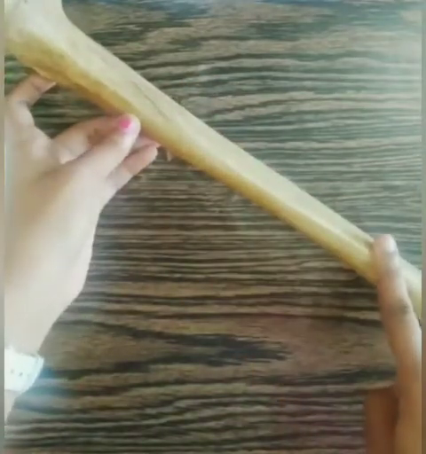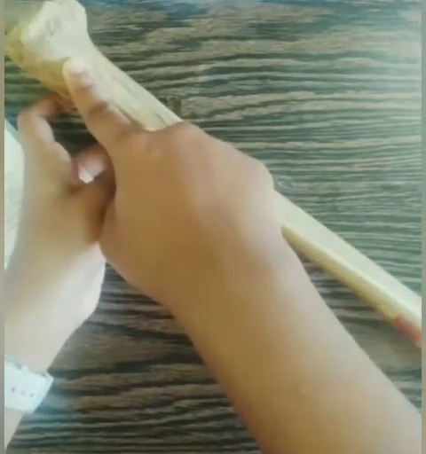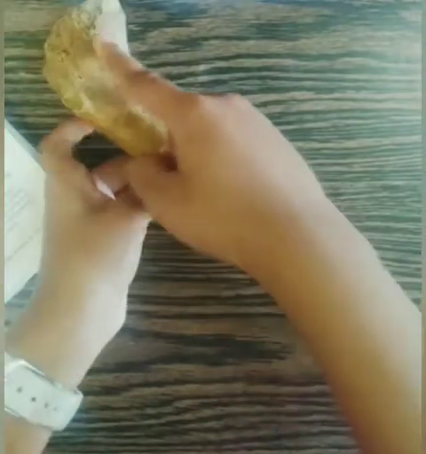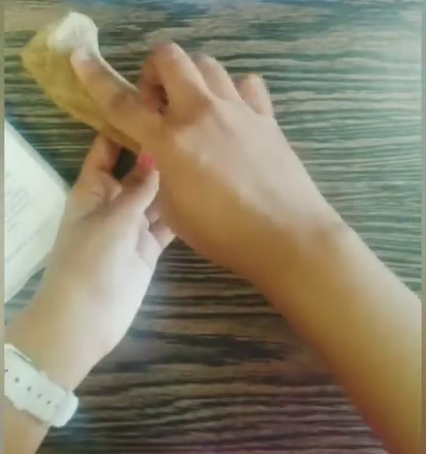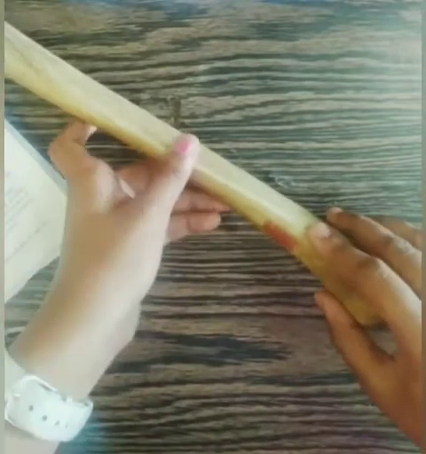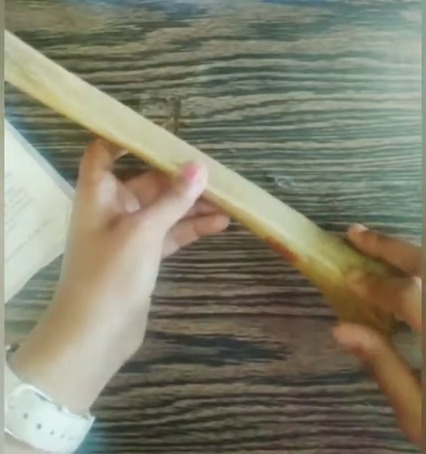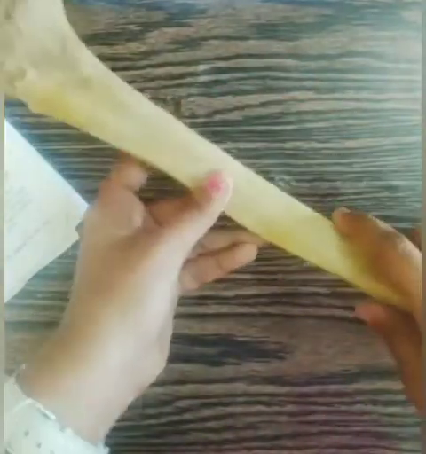So this is the medial border. The medial border extends from the medial condyle above. So as you can see, this is the medial condyle. So the medial border extends from the medial condyle above to the posterior border of the medial malleolus. So this is the posterior border of the medial malleolus. The medial border is rounded, as you can see.